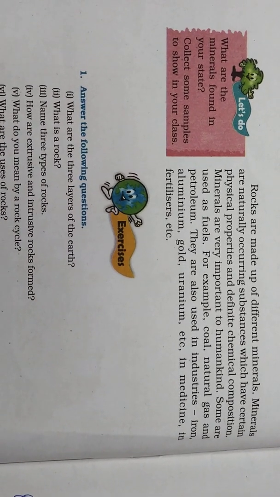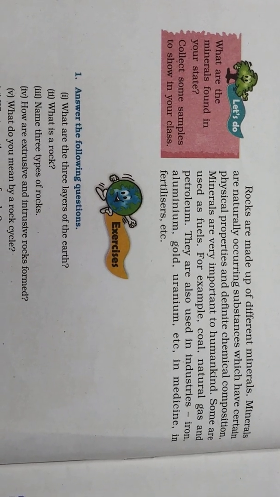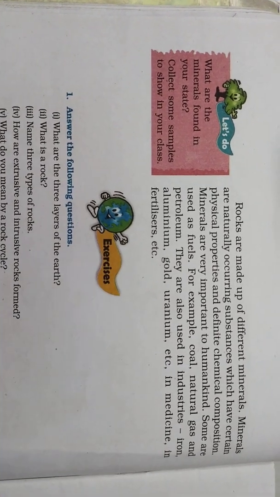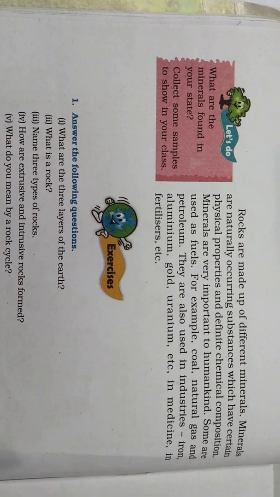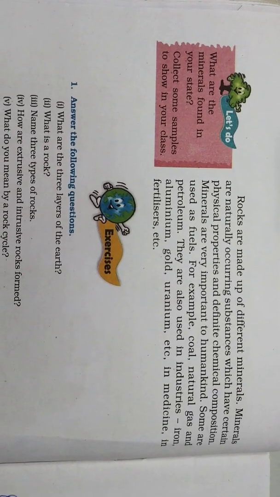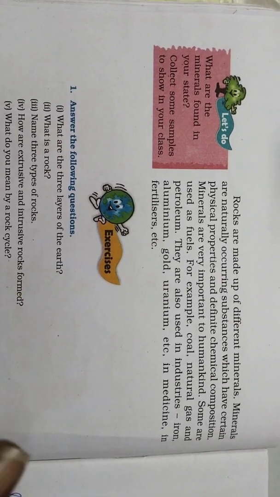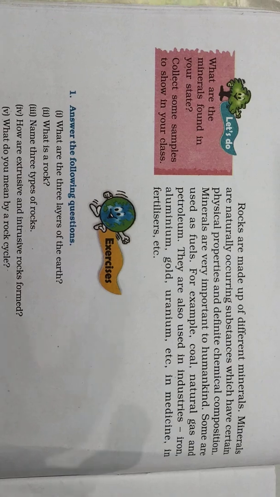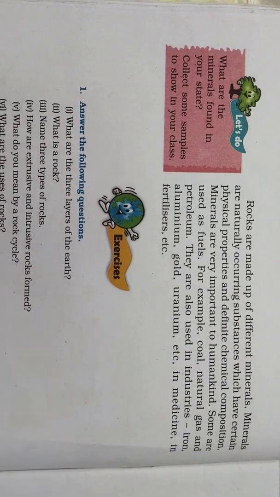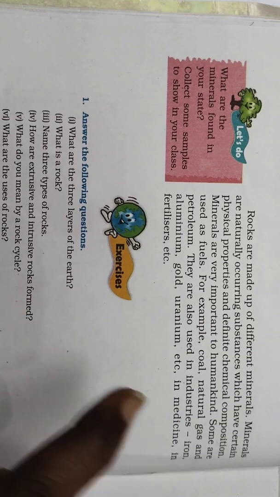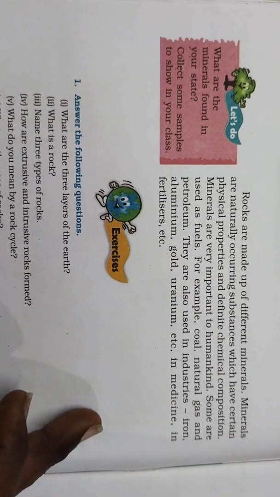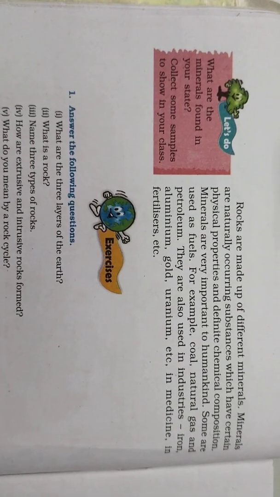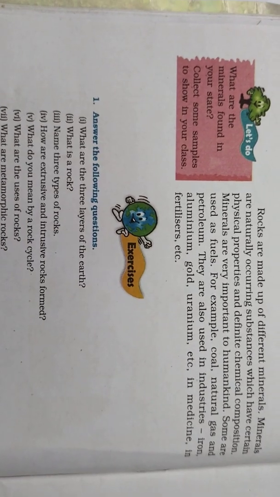So here minerals are very important to humankind. As humans, we use minerals in such a way that some are used as fuels, for example coal, natural gas and petroleum. Another one, these minerals are also used in industries. In which way? They take iron, aluminium, gold, uranium, etc. Not only in these things, minerals are added in medicine as well as in fertilizers. Why are minerals used in fertilizers? To make the plant grow.